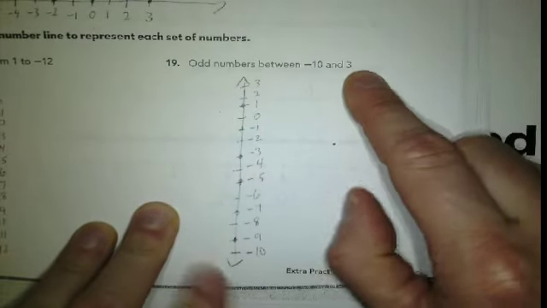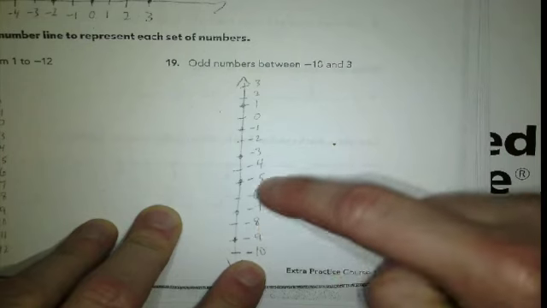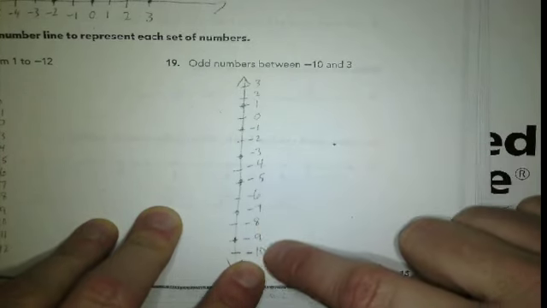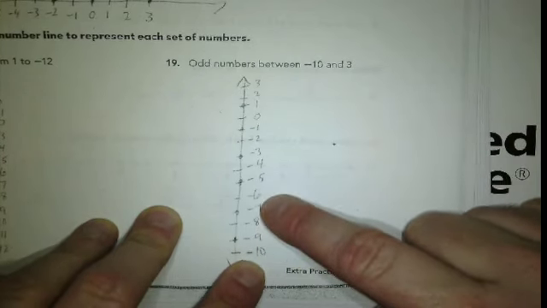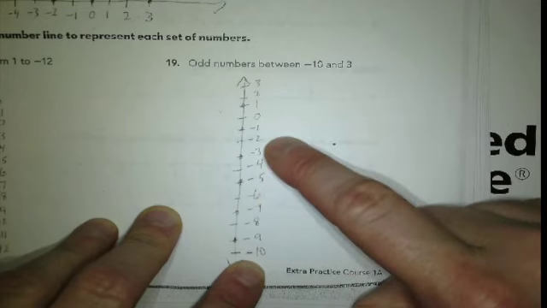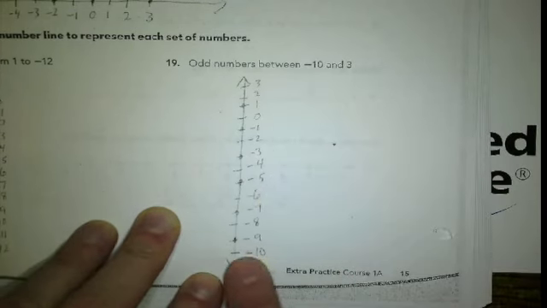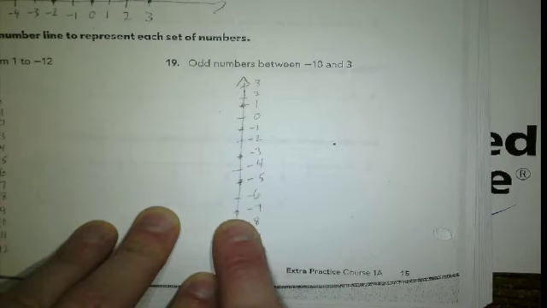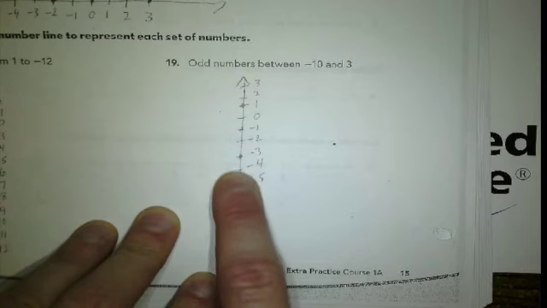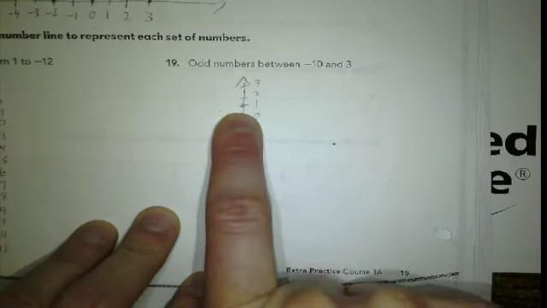If you're doing odd numbers between negative 10 and 3, negative 10 would be at the bottom and working your way up to 3. So I still went by ones on the number line, but only the odd numbers need a dot. So negative 9 has a dot, negative 7 has a dot, negative 5, negative 3, negative 1, positive 1.